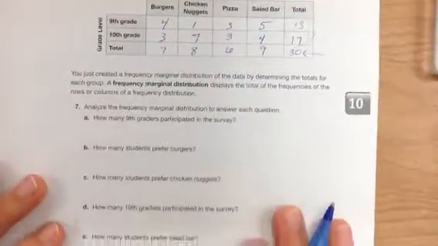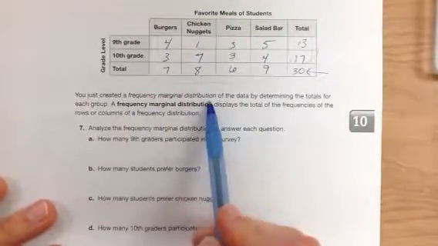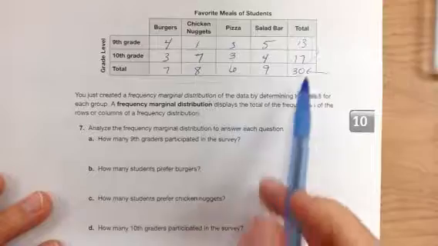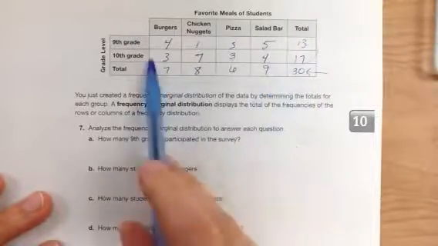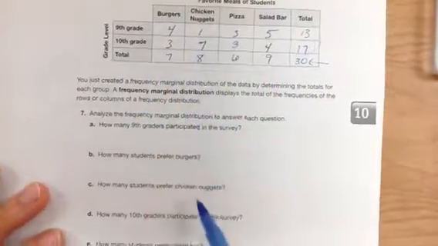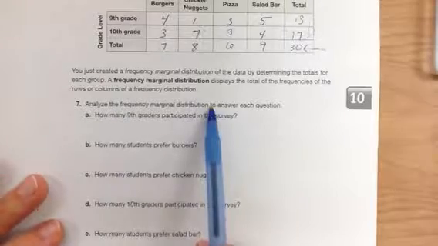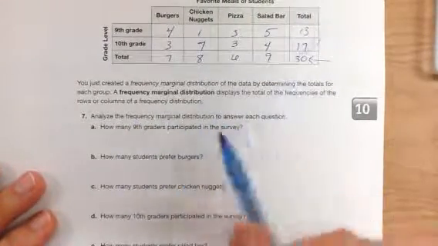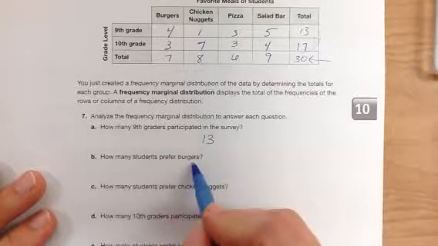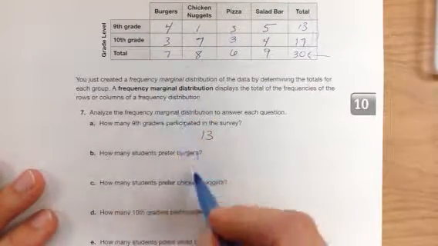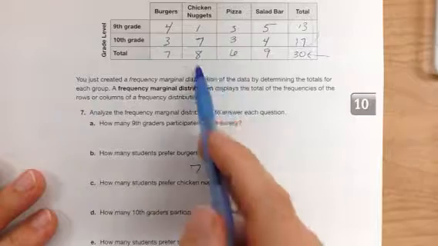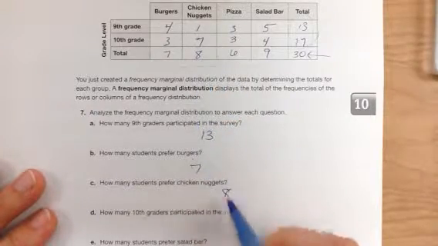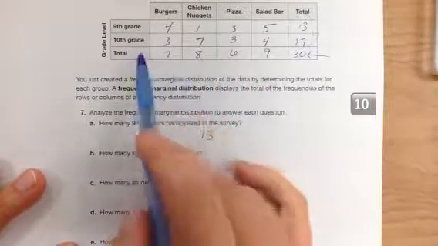All right. So this is called a frequency marginal distribution, right? It displays the totals for each group. So now we're going to analyze the frequency marginal distribution. How many 9th graders participated in the survey? 13, right? How many students prefer burgers? 7. How many students prefer chicken nuggets? 8. How many 10th graders participated in the survey?